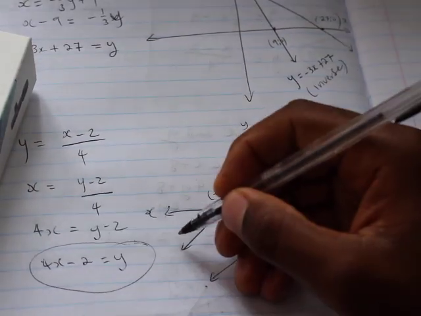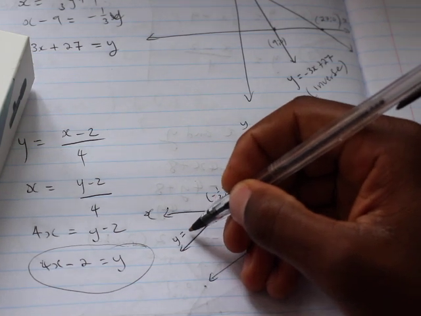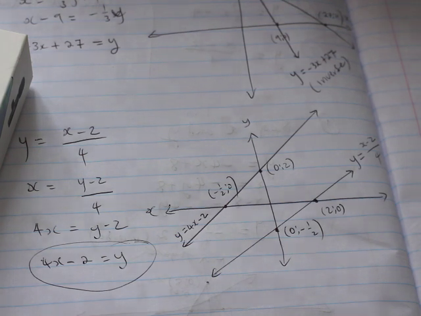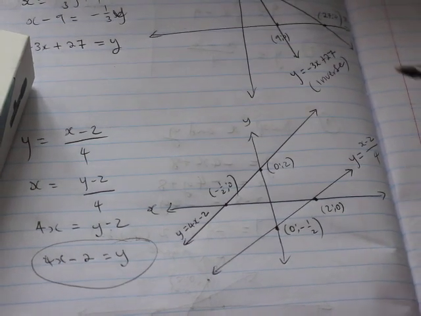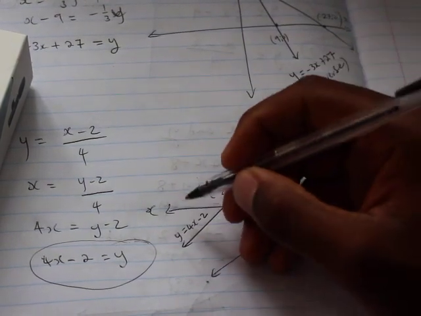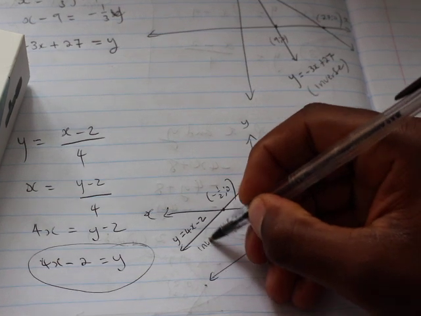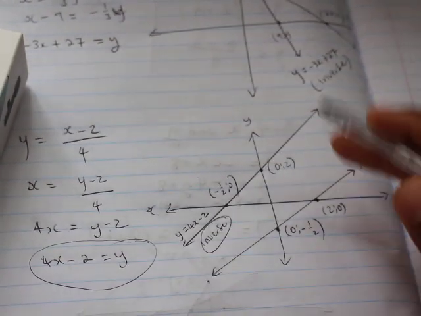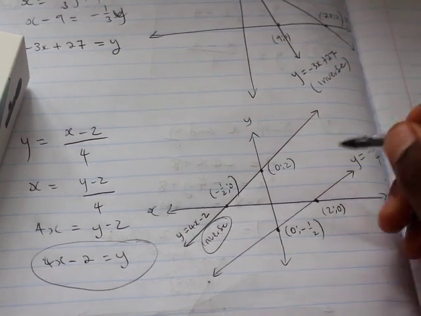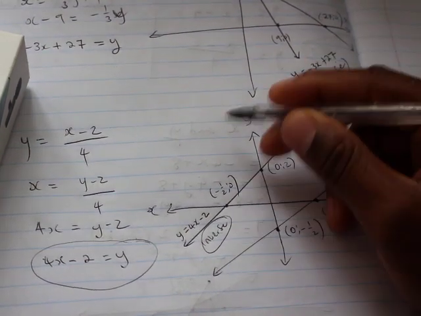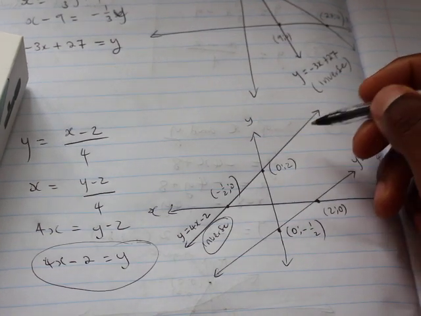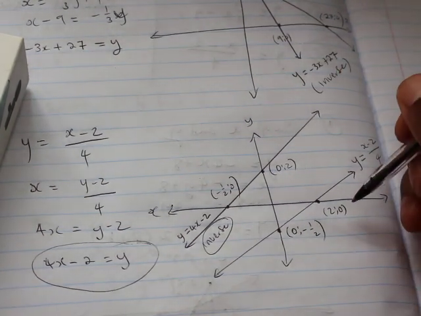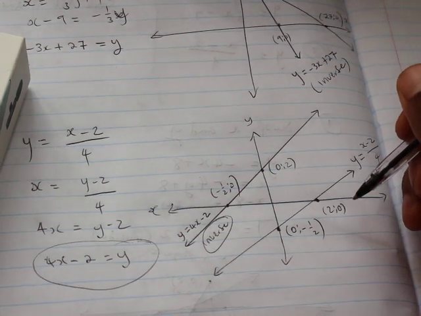So this one is y is equal to 4x minus 2, and this is the inverse. But look, this inverse is also a function, because if you drew the vertical line here, it would cut the function just once. So the inverse of a linear function is also a function.